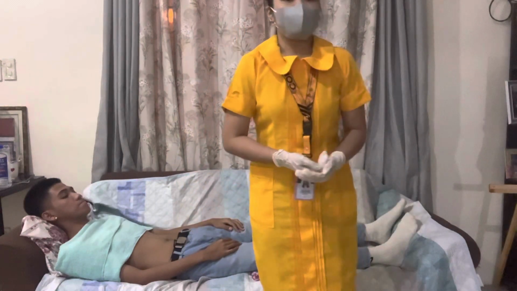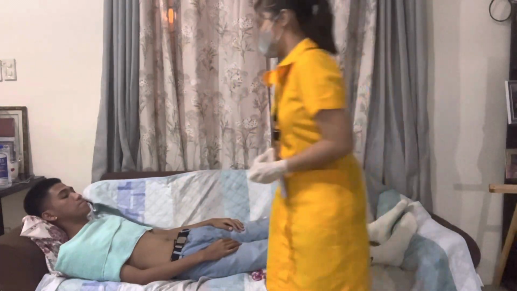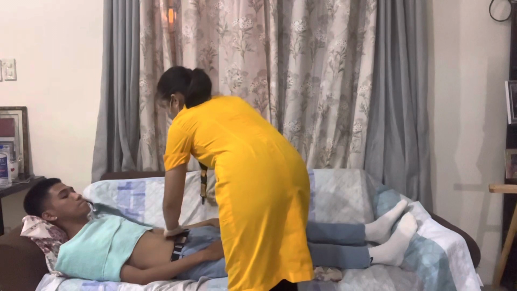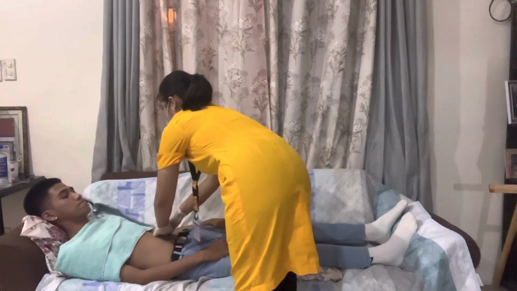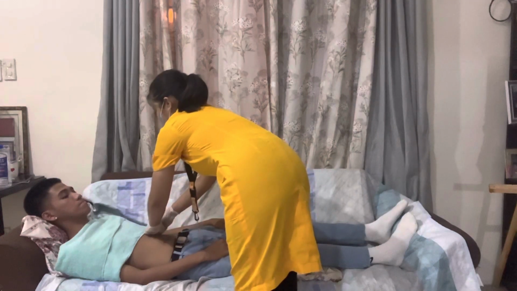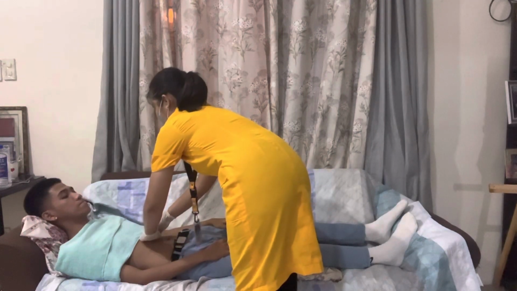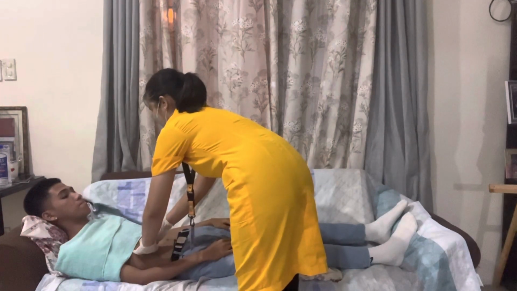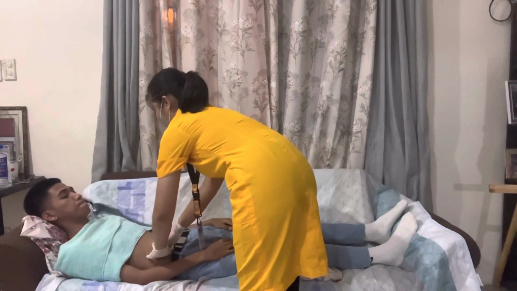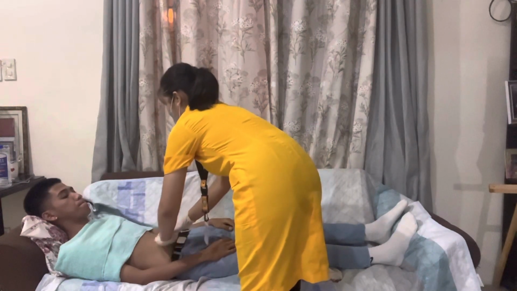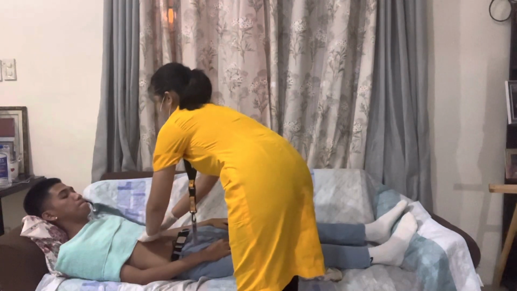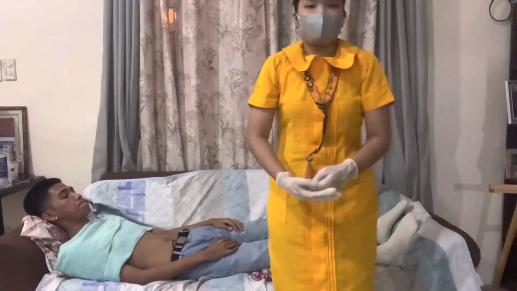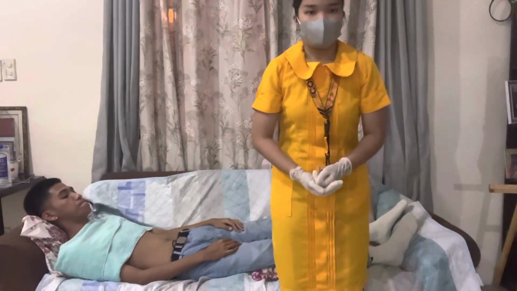After the light palpation follows the deep palpation, observing again for any signs of pain or discomfort. Upon palpation, the normal findings will be documented.